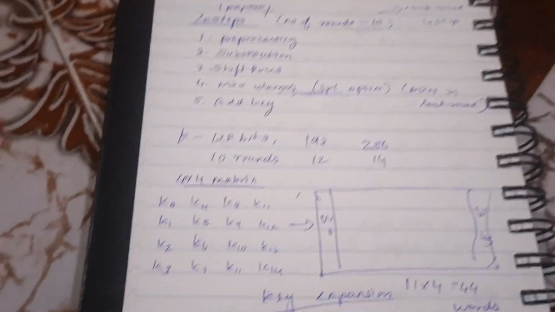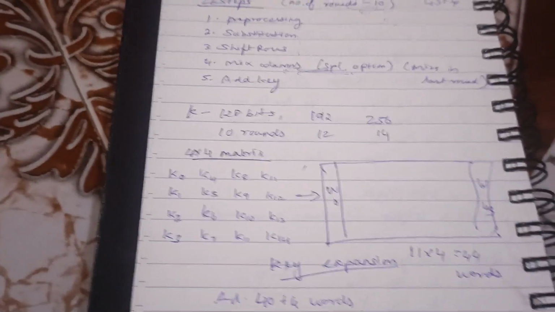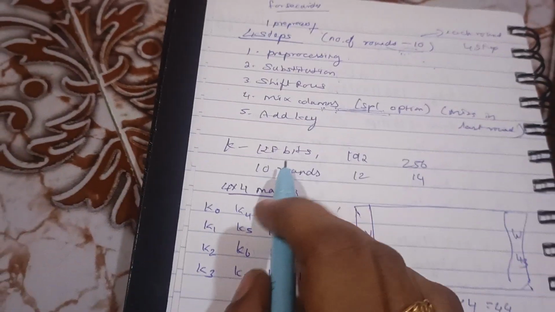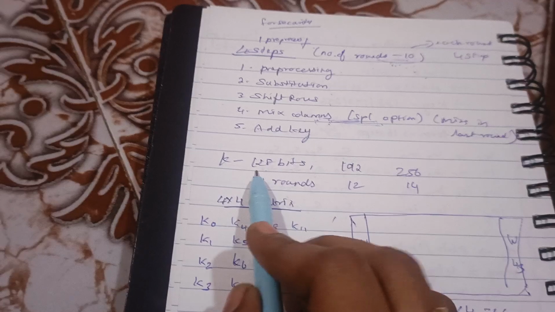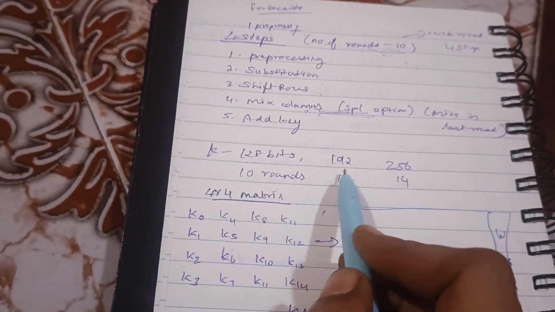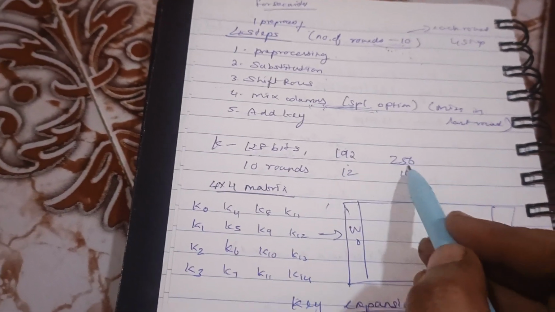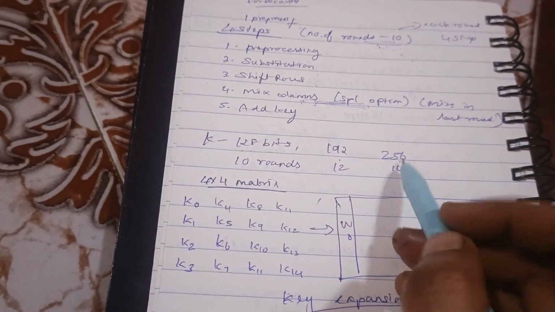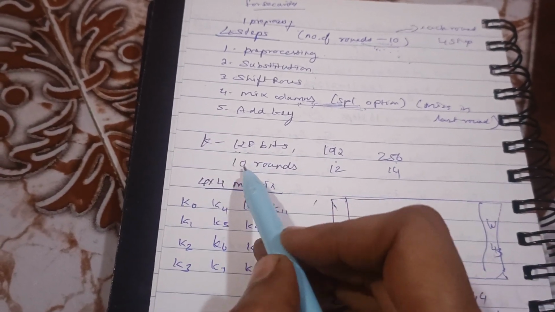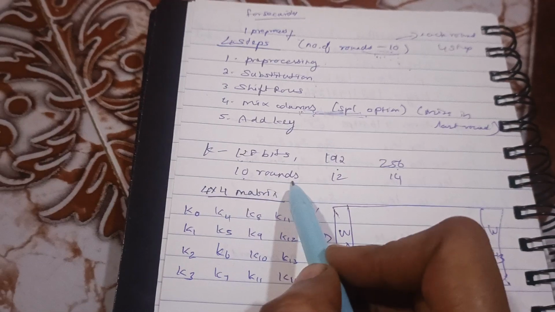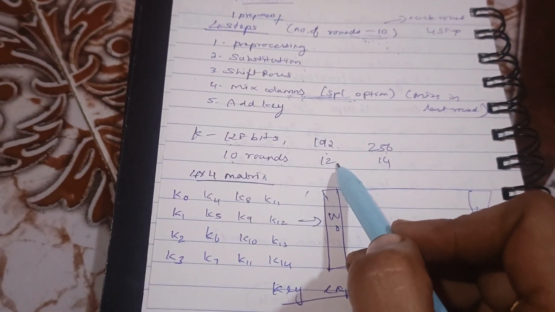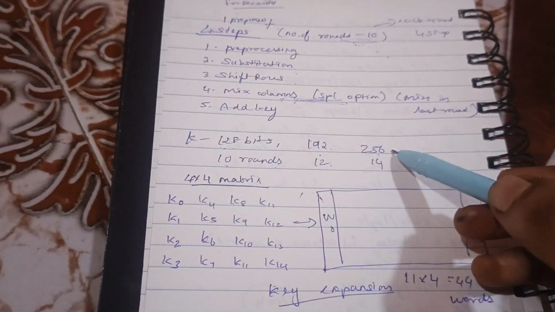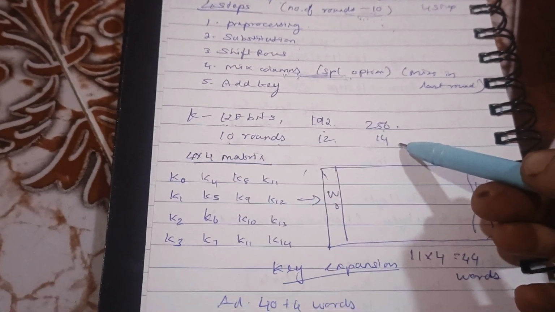Next we will see about key expansion. As I told you before, we can use different key sizes. For example, 128 bits, 192 bits, and 256 bits can also be used. If you are using 128 bits, there will be totally 10 rounds. If you are using 192 bits, 12 rounds will be there. If you are using 256 bits of key, then 14 rounds will be there.